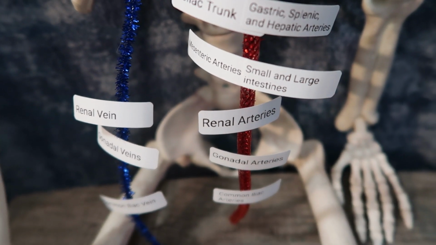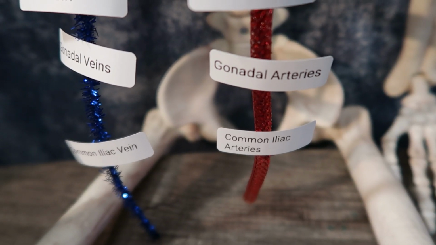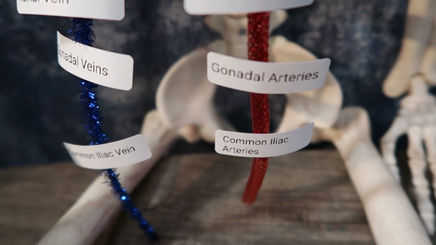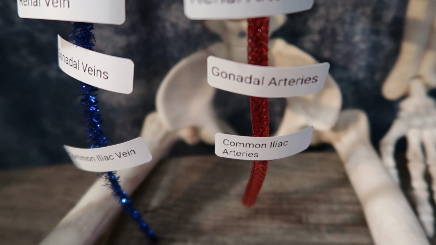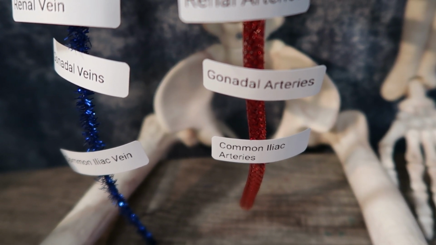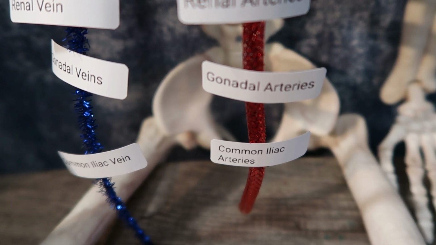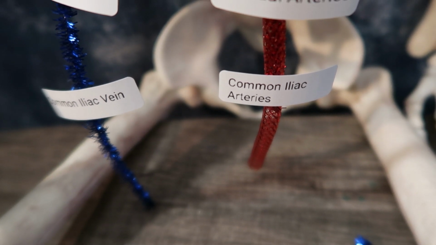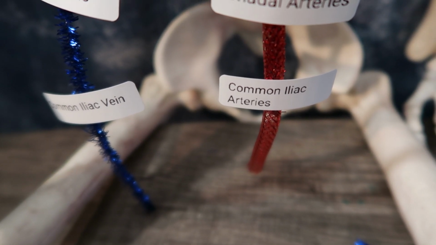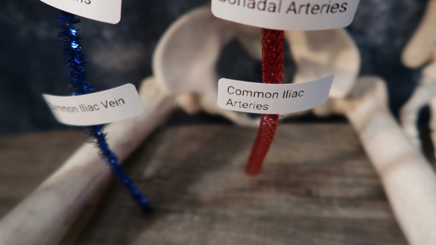The next is going to be renal, which supplies the kidneys. Gonadal, the gonads, are the arteries that go to, in a woman, the ovaries, and in a man, the testicles. And then the very last portion of the aorta branches, and the end of your aorta, is called the common iliac arteries. And we'll talk about them here in a little bit when they branch to go into the legs.